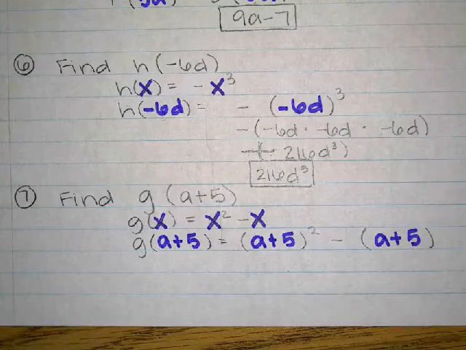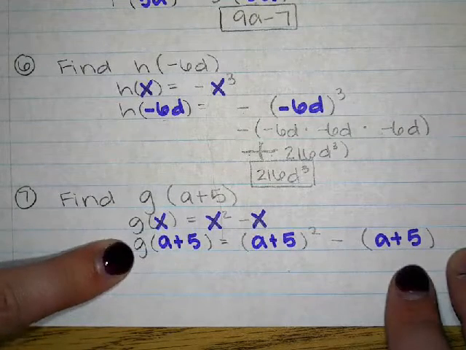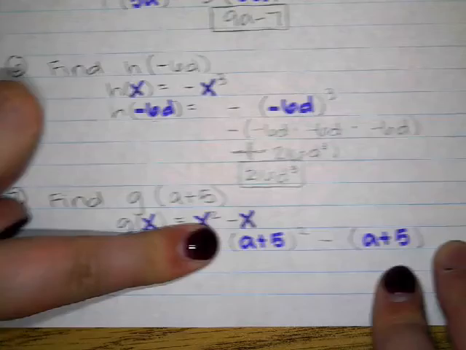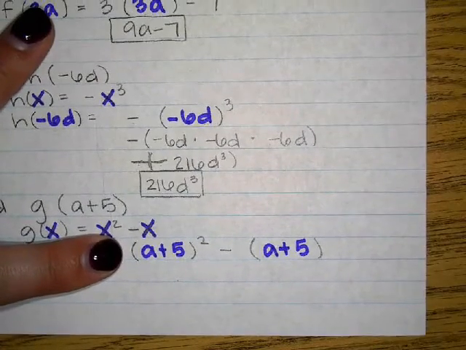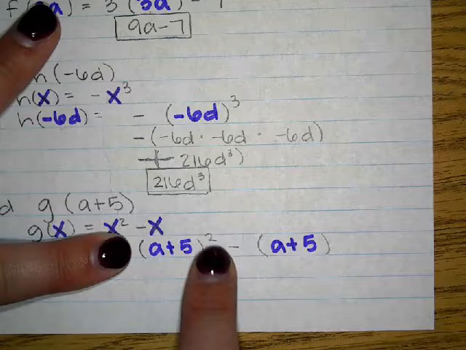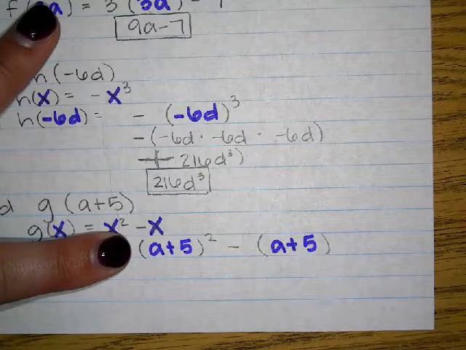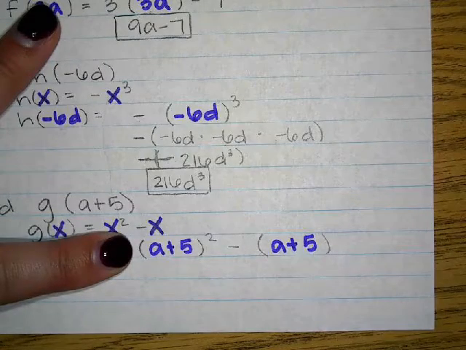For this part right here, g of a plus 5, I'm going to cover it up with my finger because it's just notation. It just told me what to do and I did it, so now I don't have to look at it anymore. When this says a plus 5 squared, what does that mean? It means I have the set of parentheses how many times? Twice. Okay, so let's write it twice.